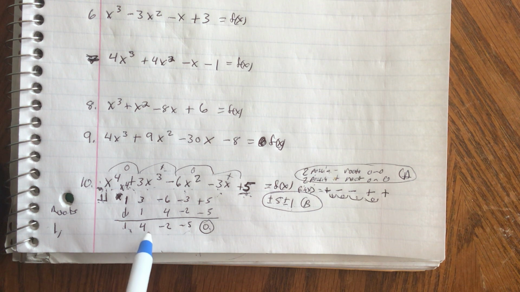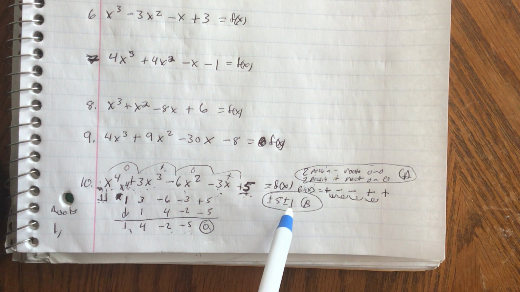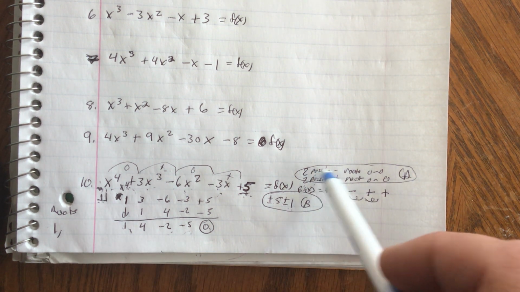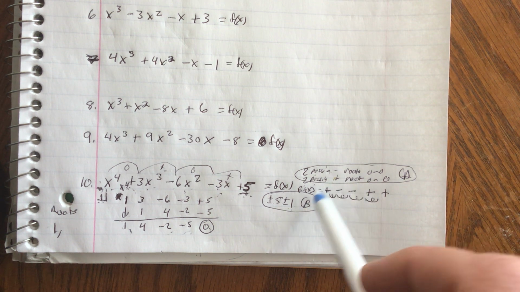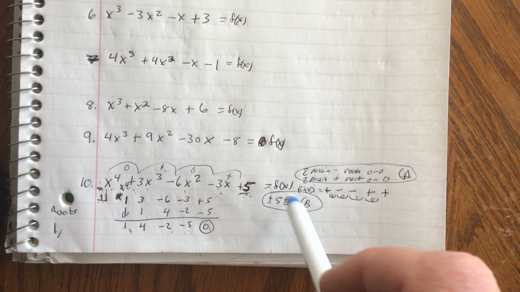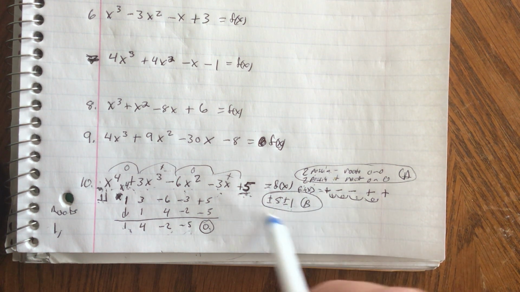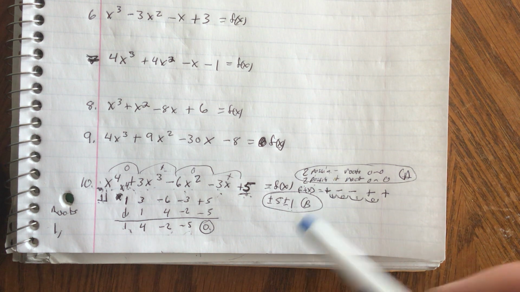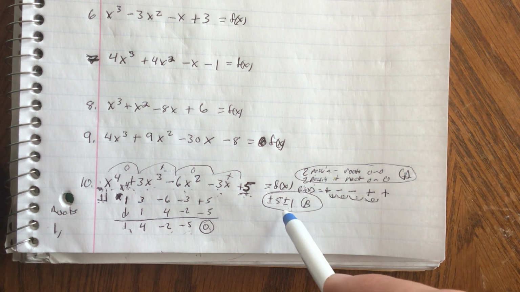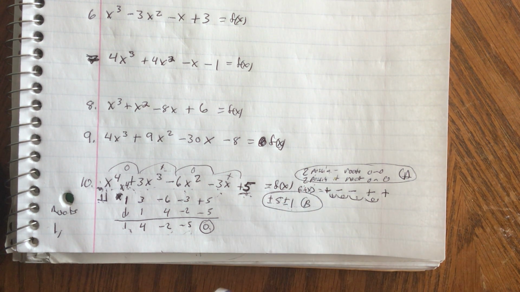So notice this would be 1x cubed plus 4x squared minus 2x minus 5. But I can't factor that, so I'm going to have to do synthetic division again. Now, because I know that there are 2 positive and 2 negative, my chances are that one of these is going to work. Now, it doesn't mean that they're all these integer values. Maybe I'll end up with a square root, which is still rational, but it's not going to come out of these. So I still could have some other values, but one of them is still probably going to be plus or minus 5 or plus or minus 1.